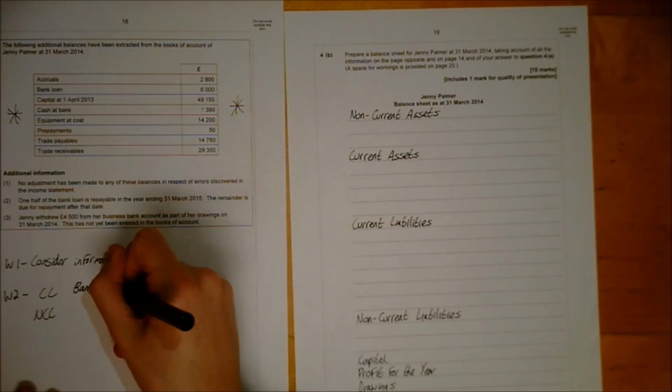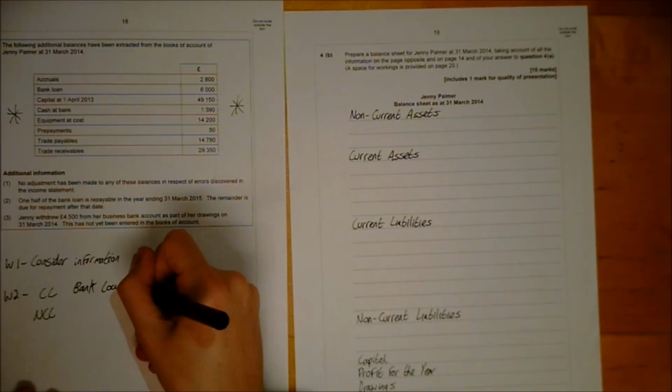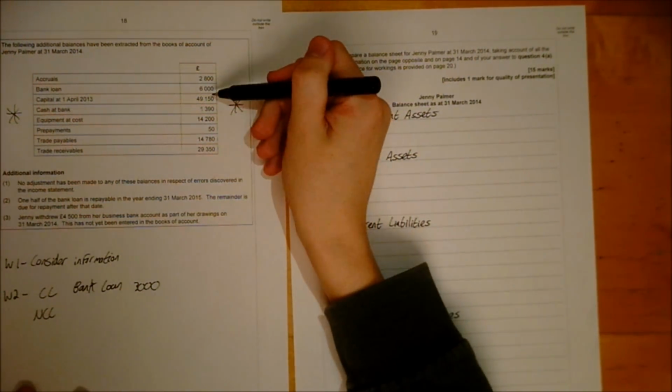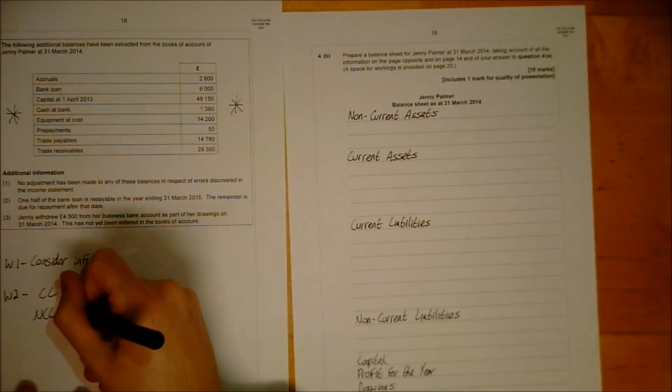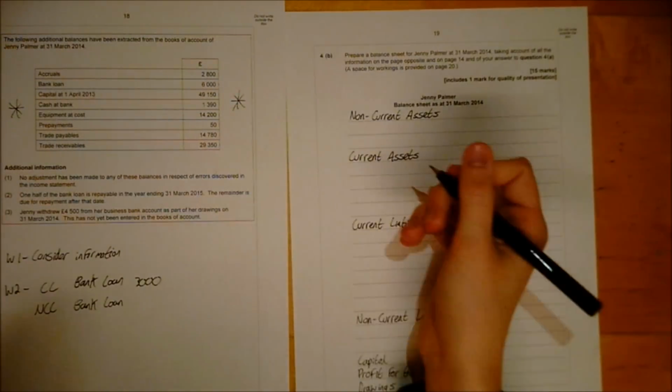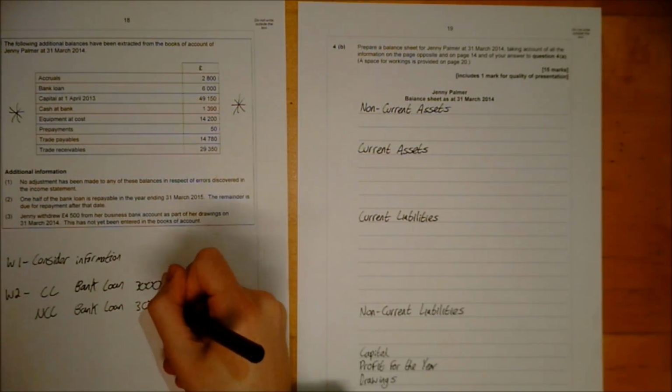So we're going to have a current liability bank loan of 3,000. So I've just split £6,000 in two. We have a non-current liability bank loan, which is going to be paid after 12 months have gone by, at the same value.